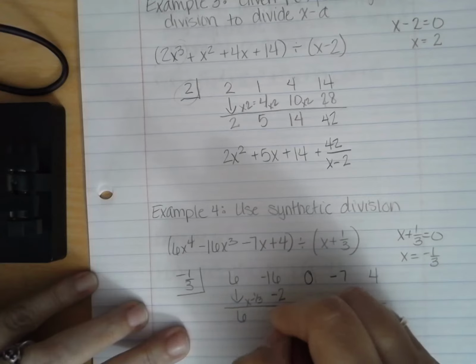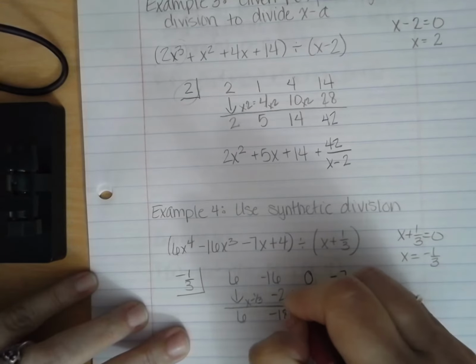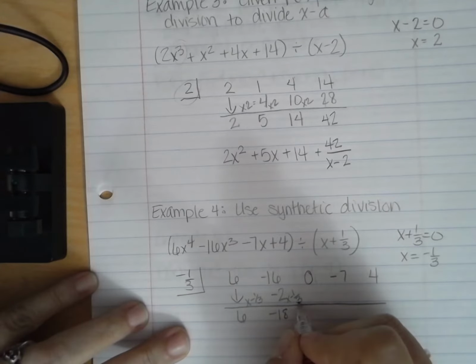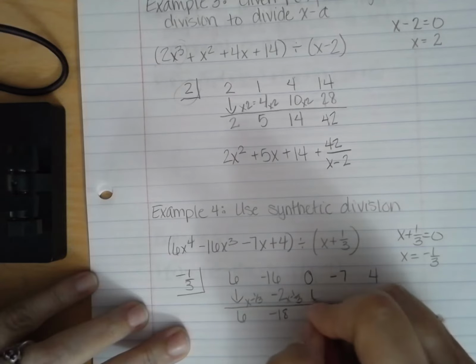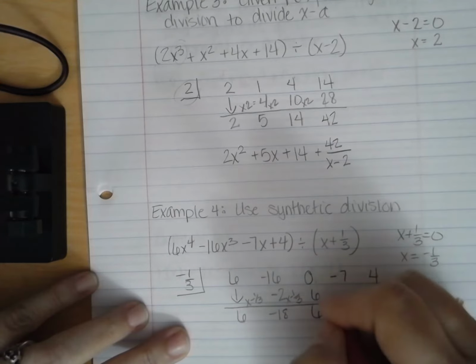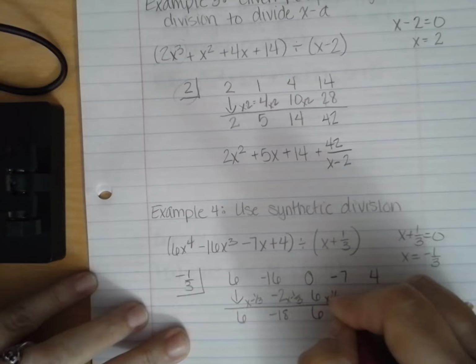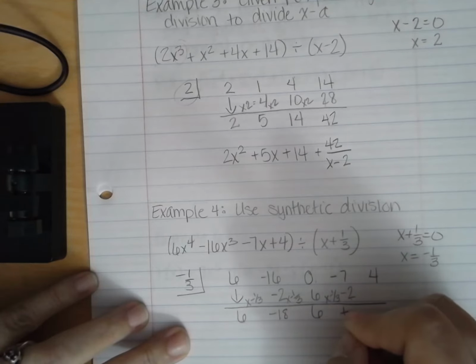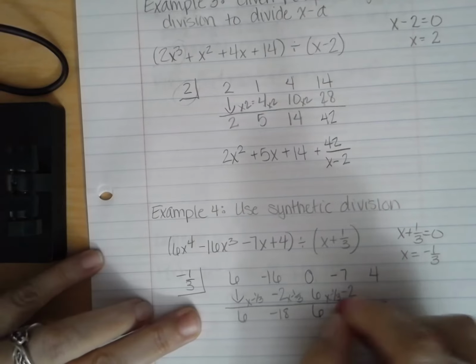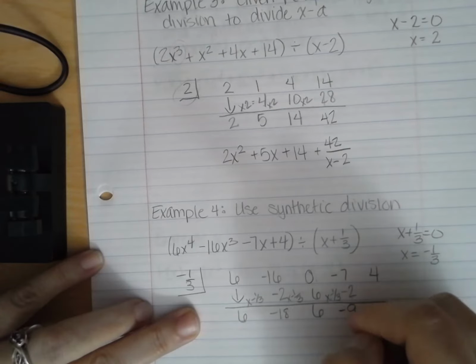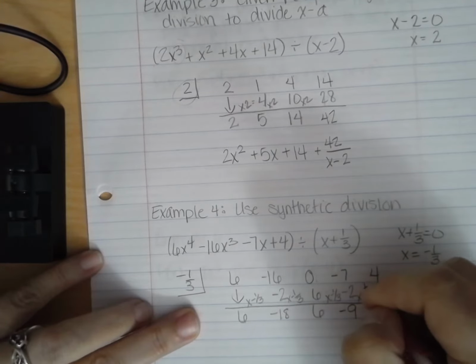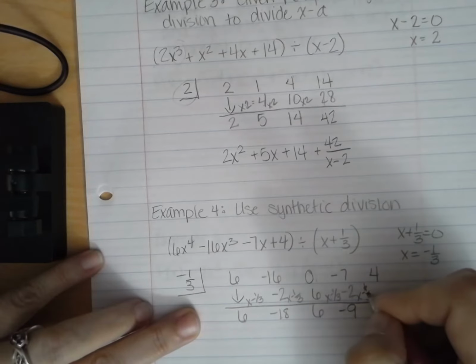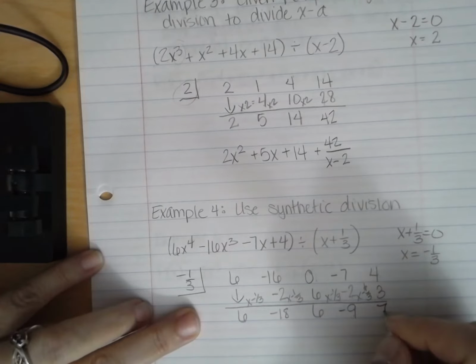And then negative 18 times negative 1/3 is negative 18 divided by 3, negative 3, which is positive 6. 6 times negative 1/3 again is going to be negative 2. So we get negative 9. And we're just simply doing the same process over and over again. And then negative 9 times negative 1/3 is positive 3. So we end up with a 7 as a remainder.